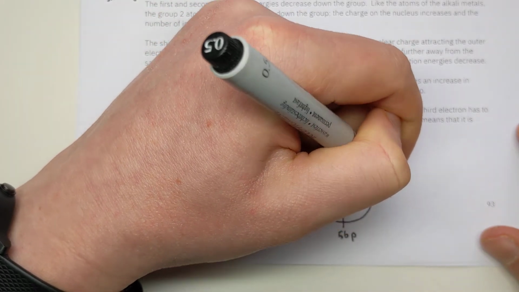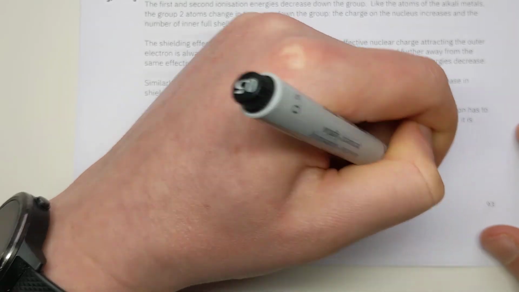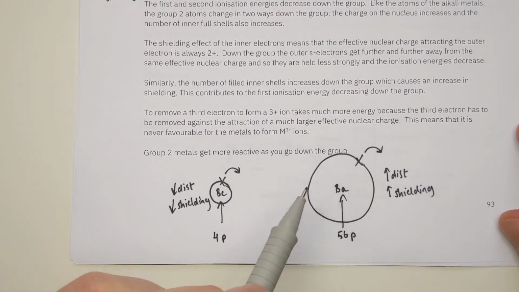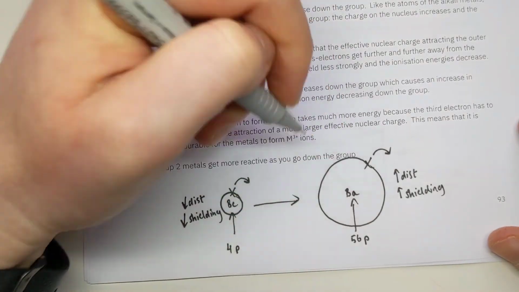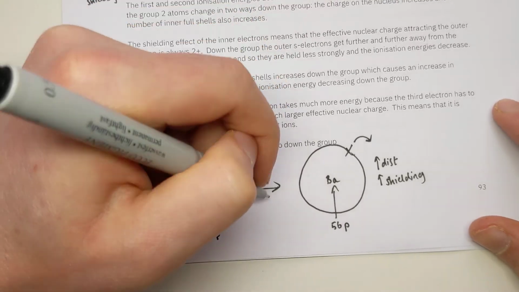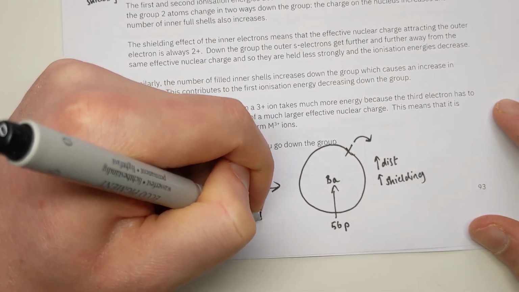And you also have a massive amount of shielding from all of those filled inner shells. So that kind of overtakes the fact that you've got a high nuclear charge. These two factors become much more important, which means as you go down the group, from beryllium all the way down to barium, you will actually have a decrease in your first ionization energy.